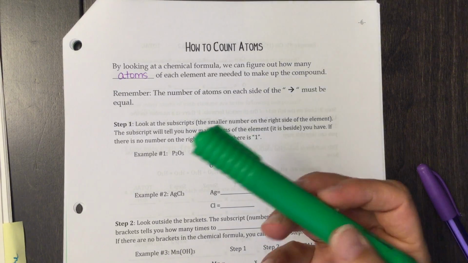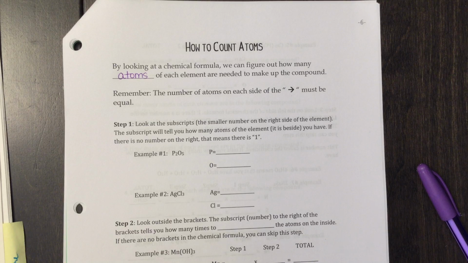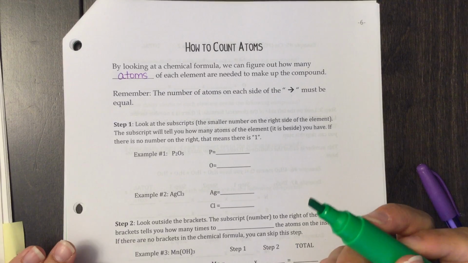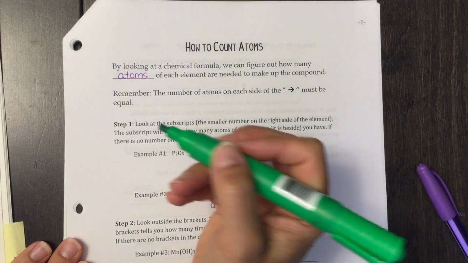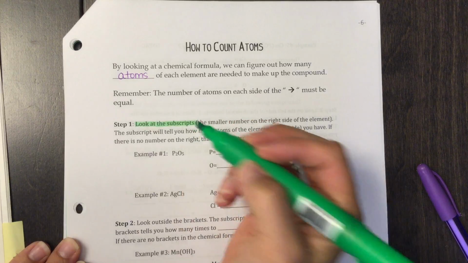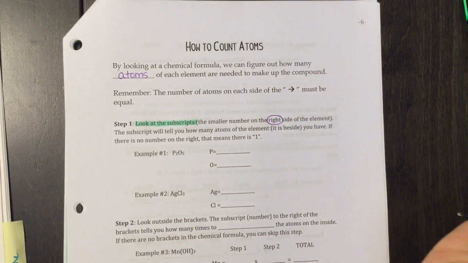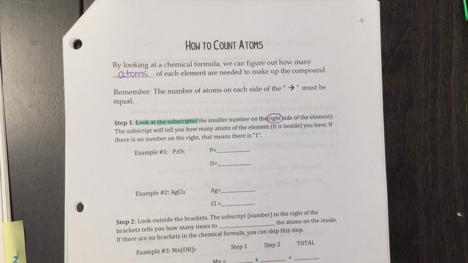So step 1, I have a highlighter here just to point out some important stuff. You can use this or underline or whatever works for you. Step 1, look at the subscripts. These are the small numbers on the right side of the element. The subscript will tell you how many atoms of the element it is beside that you have. If there's no number to the right, that means there is 1. Because if there was none, you wouldn't have that symbol there at all entirely.